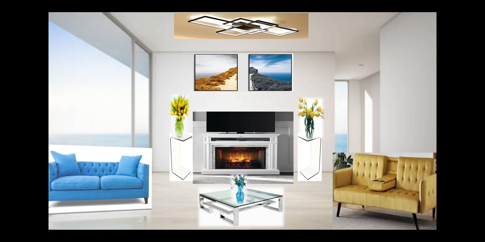So look at the picture frames. In the chat, let me know if you think these picture frames contribute to the room being asymmetric and why. So I'm going to give you guys 10 seconds to do that now, and 10 seconds begins now.